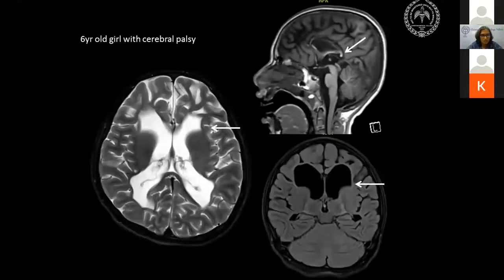This was a 6-year-old girl with cerebral palsy, and MR shows again sequel of HIE or periventricular leukomalacia in a preterm infant. So there is complete loss of periventricular white matter, and the gray matter is almost touching the ventricular margins. So the ventricles have wavy margins. And on a sagittal image, we can see that the corpus callosum is completely thinned out. If you notice over here, these are the FLAIR images. So although there is white matter loss, there is actually no hyperintensity.